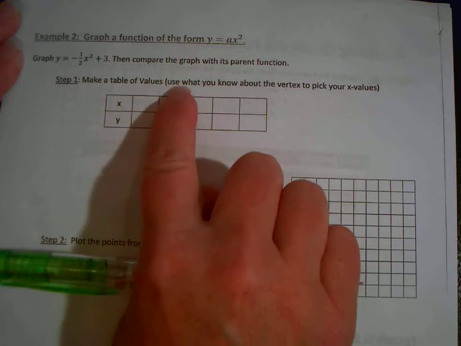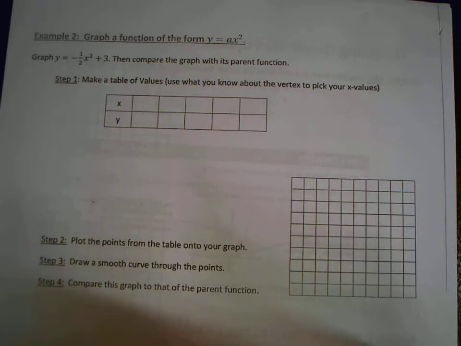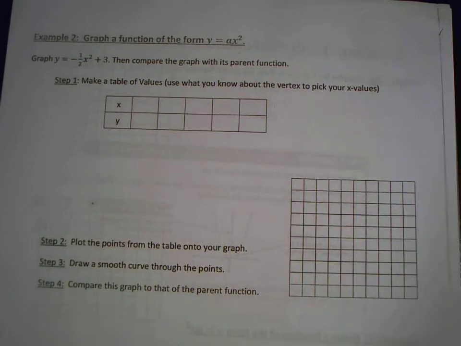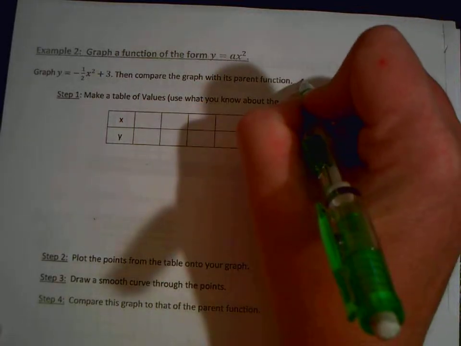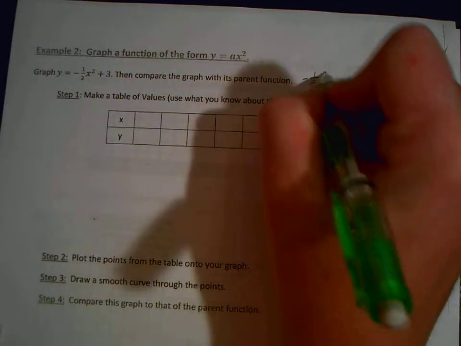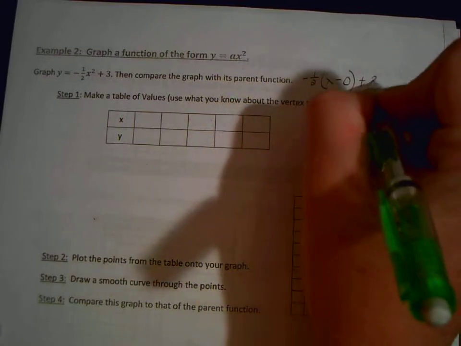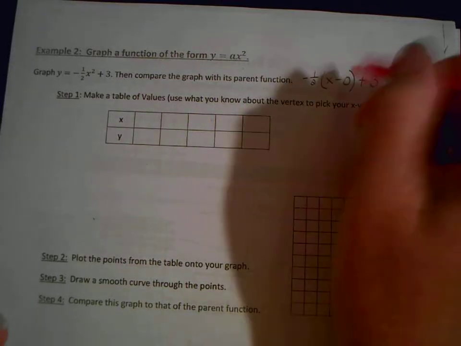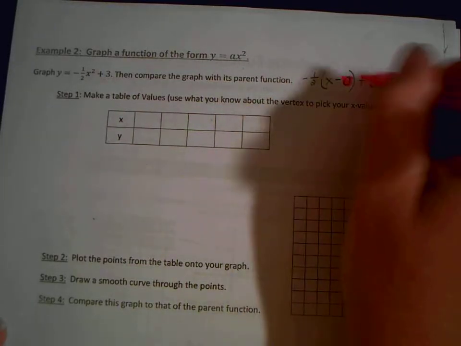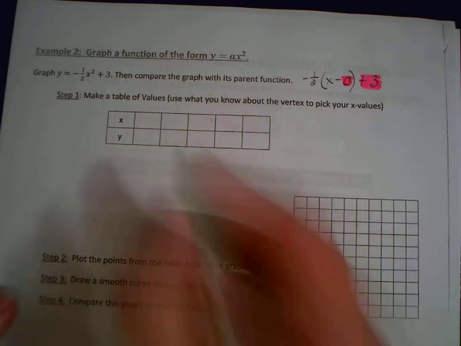That's what it says here: make a table of values. Use what you know about the vertex to pick your x values. So what do we know? If we had to put this in the form of parentheses x minus h all squared plus k, it would look like this: negative 1/2 times x minus 0, squared, plus 3. If you go back to chapter 2, this is your vertex here. So the vertex of this equation is 0, 3.